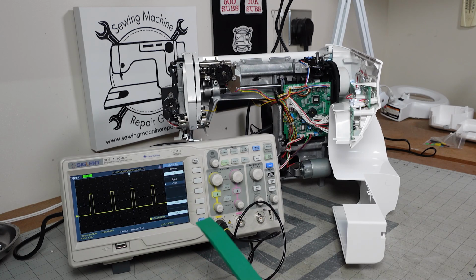Okay, we're about to geek out here, so get your geeky glasses on. We're going to learn pulse width modulation.